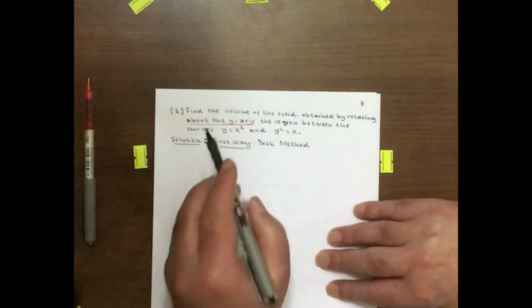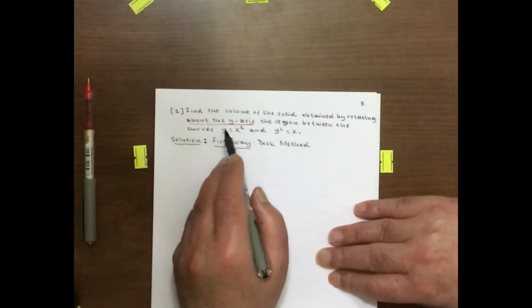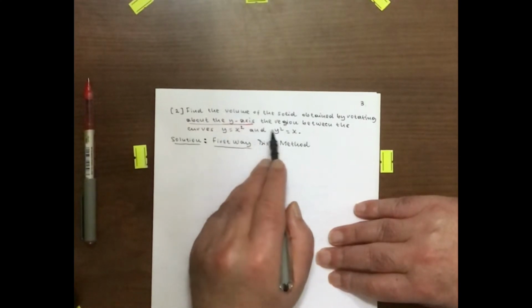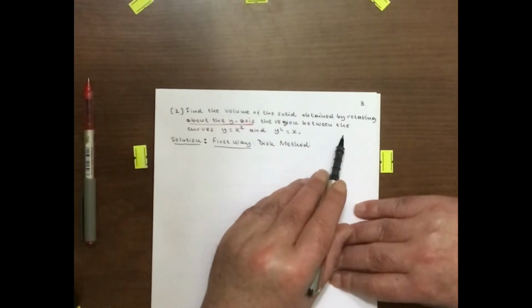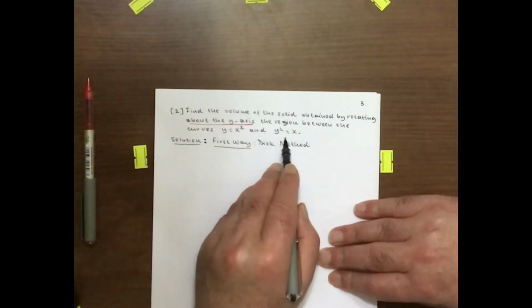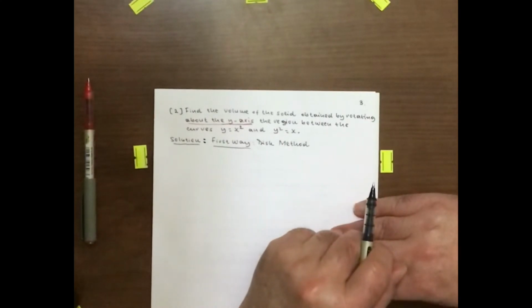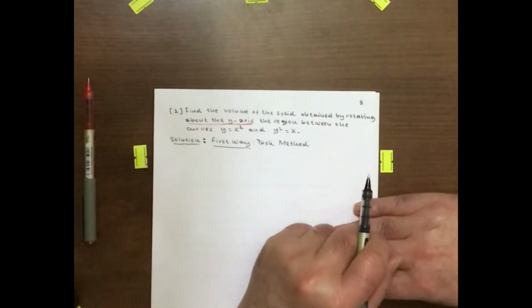Right, let's look at the second example. The second example is: find the volume of the solid obtained by rotating about the y-axis the region between the curves y equals x square and y square equals x.